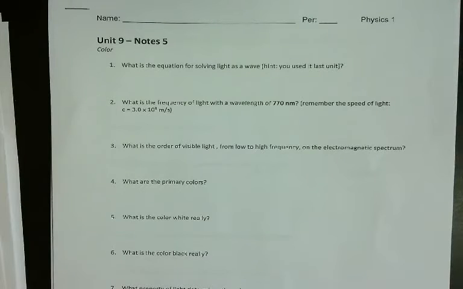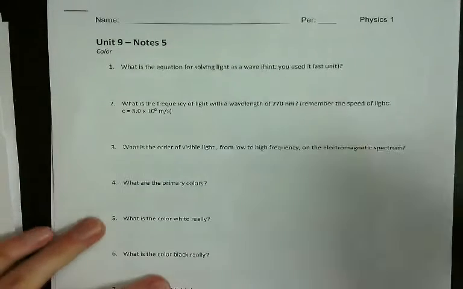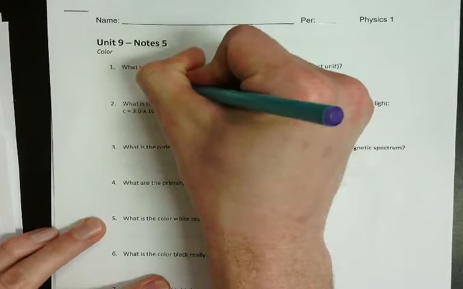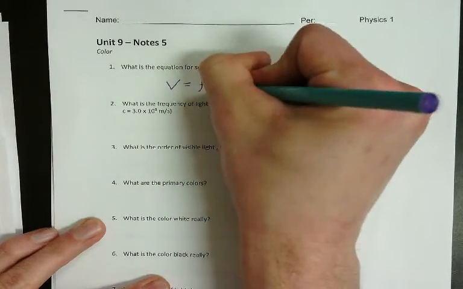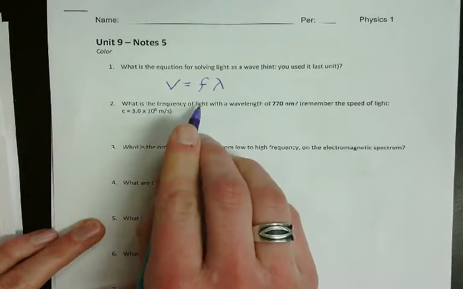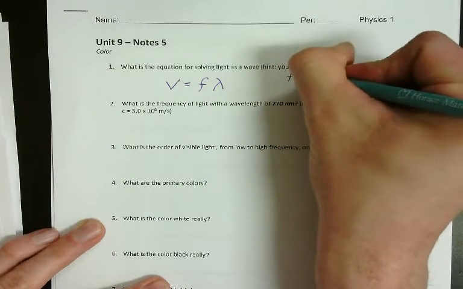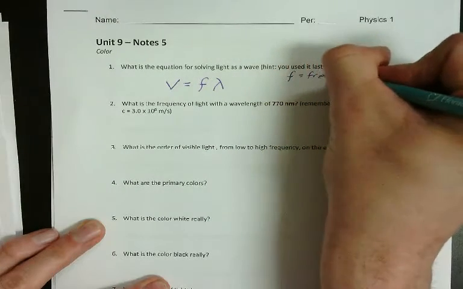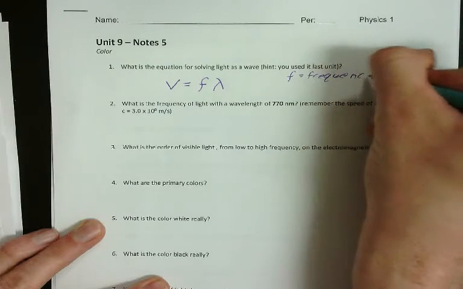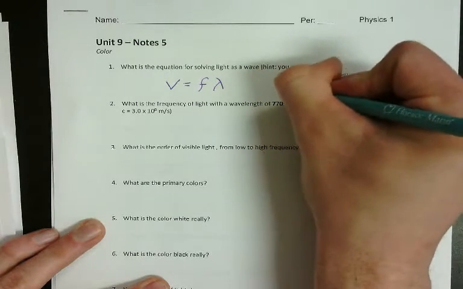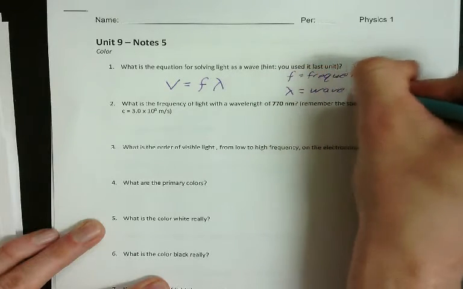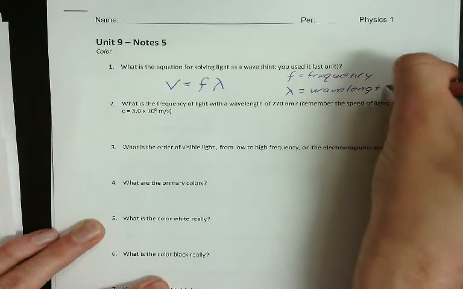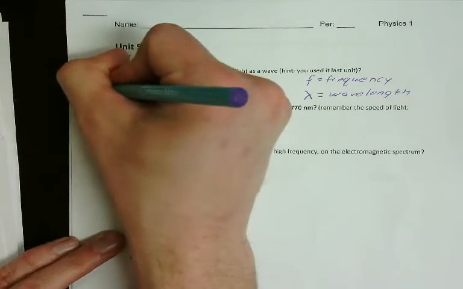So what's the equation for solving light as a wave? The equation is the same one we used last unit, and that is v equals f lambda. Now be careful, this f is not focal length. This f is frequency. I know that's confusing because they're both lowercase f. And this funky lambda is wavelength, and v is the speed of the wave.